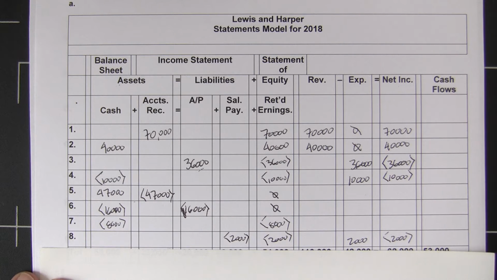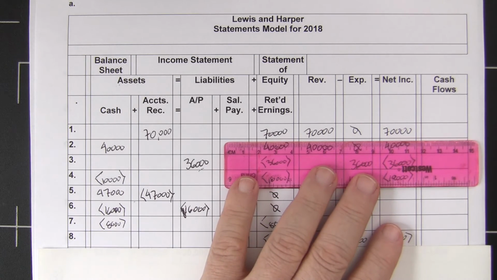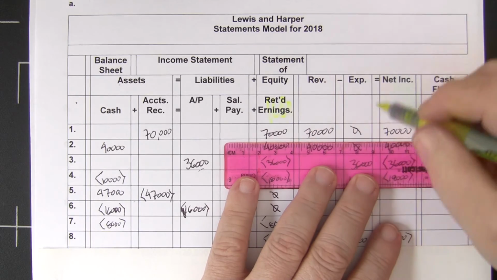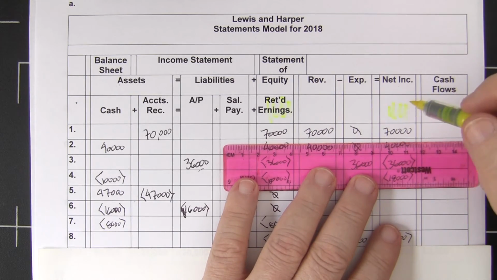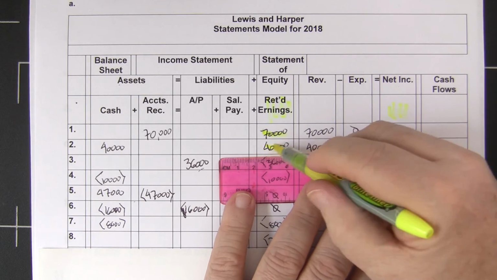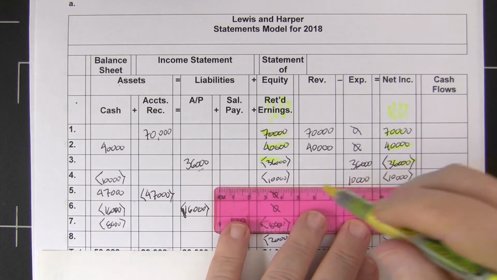And I want to turn your attention to the relationship between these two columns, between the retained earnings column and the net income column. Notice that the numbers are exactly the same.